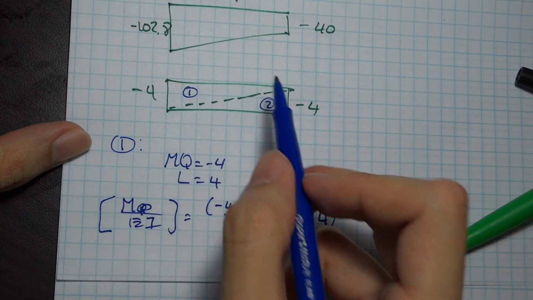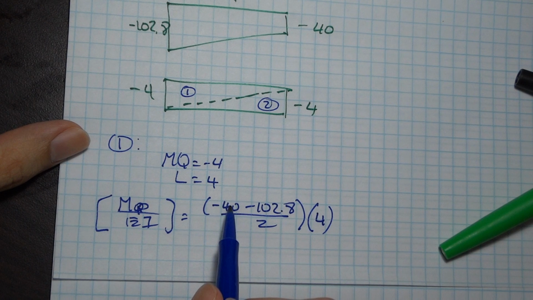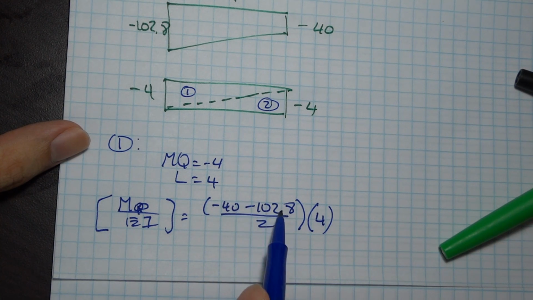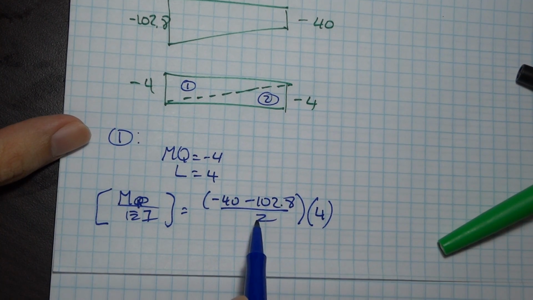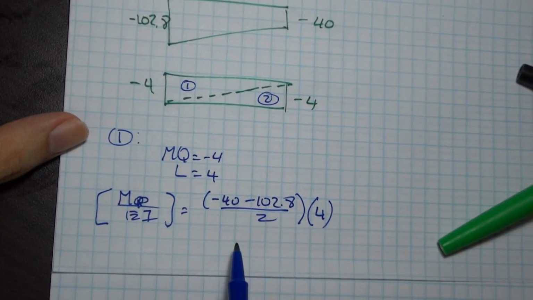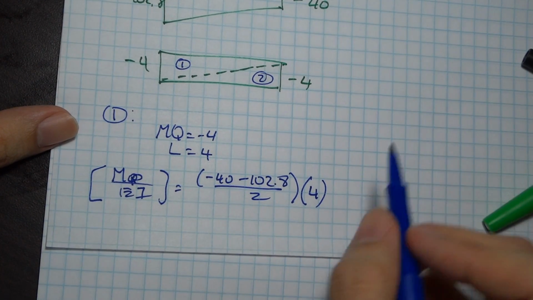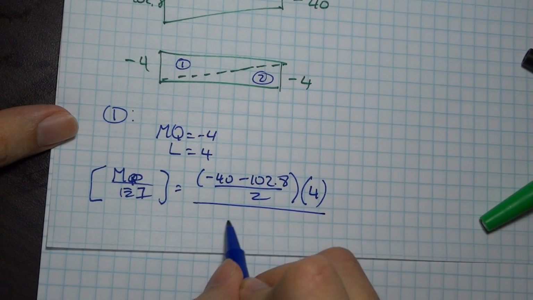The area of a trapezoid is always the average of the bases times the height. So this is negative 40 plus negative 102.8 divided by 2. That's the average of the two bases times the height. And recall that the bases are the parallel sides. And this is all over EI.